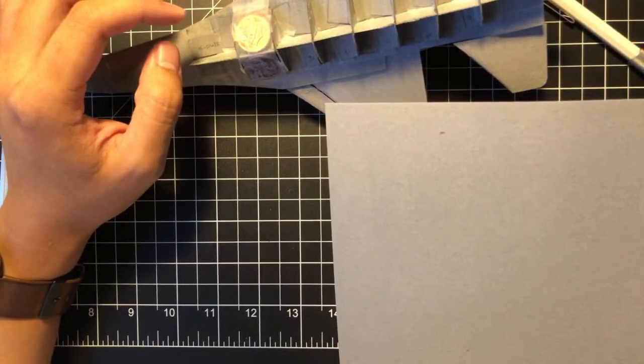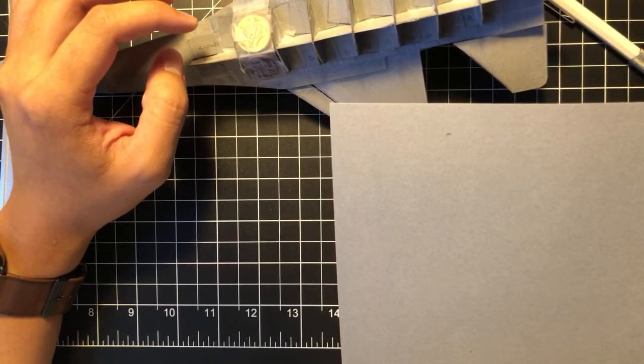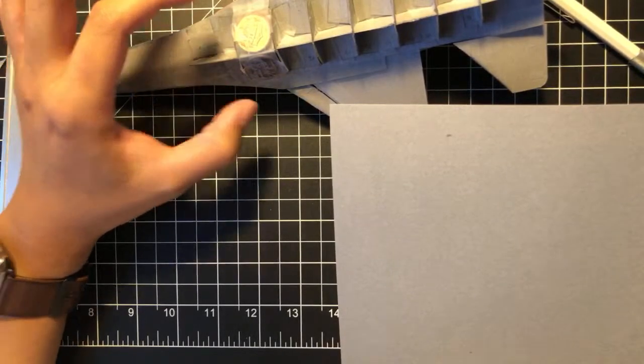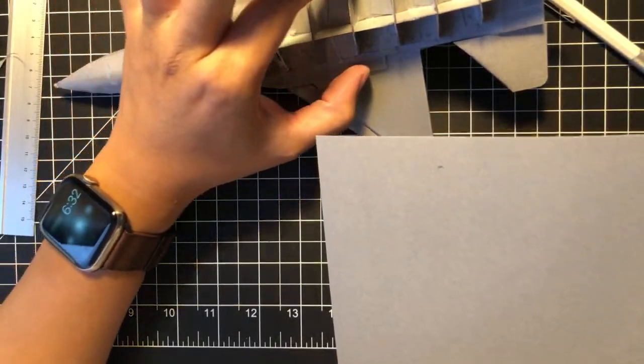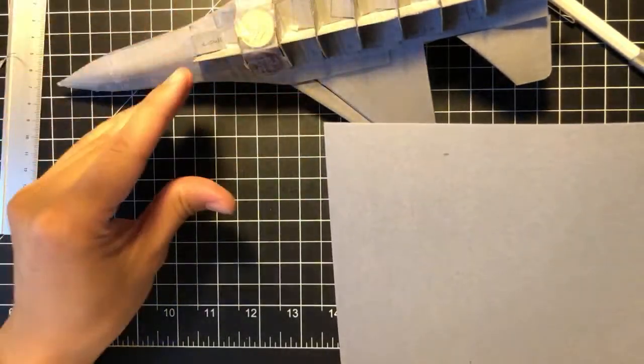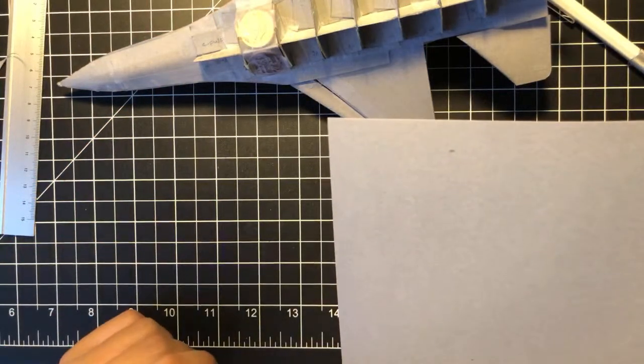I feel like we should do a little bit more than 5, maybe like 7 centimeters thickness, because that'll give us a little bit of wiggle room here on each side to really flatten things out and tape it down. I don't know.